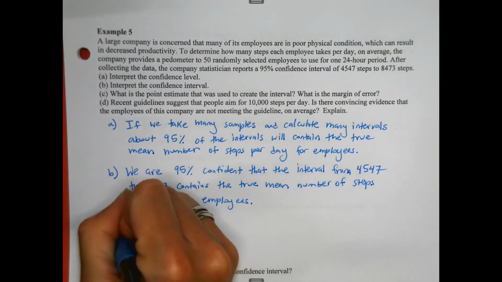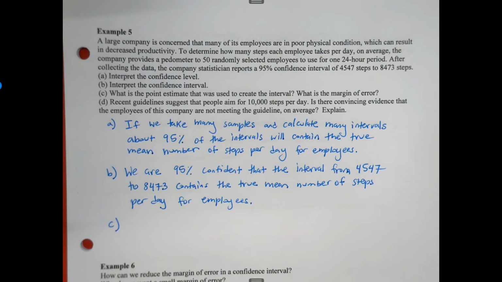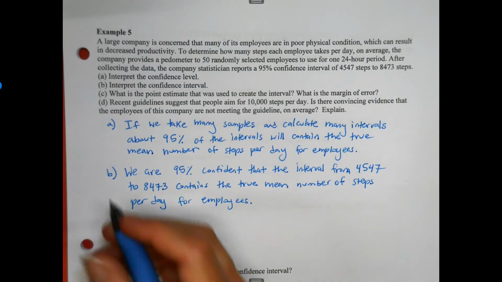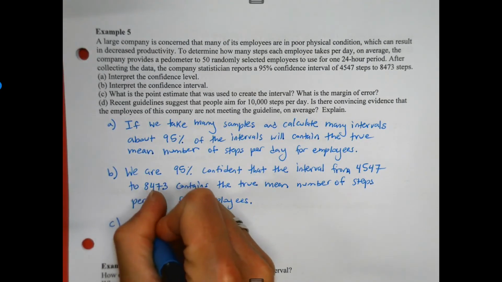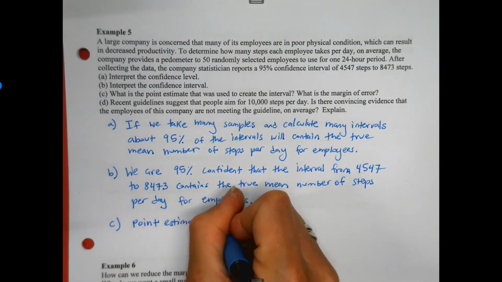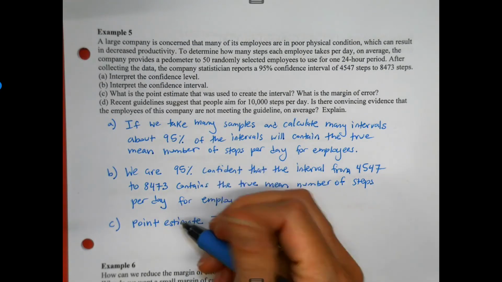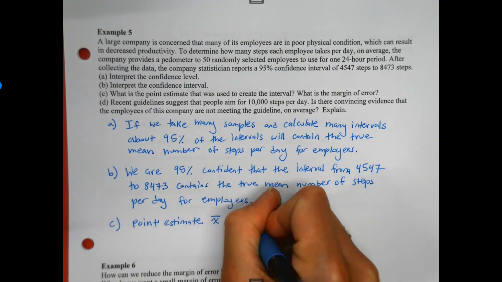For part C, it says what is the point estimate that was used to create the interval and what is the margin of error. The point estimate in this case is going to be X bar. Since we were dealing with means, our point estimate is going to be the mean of our sample, and it is found in the middle of our interval.